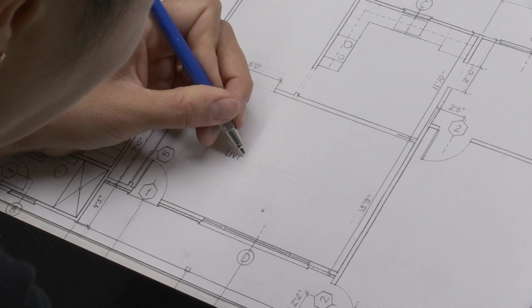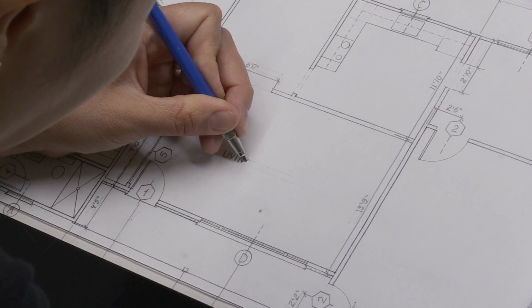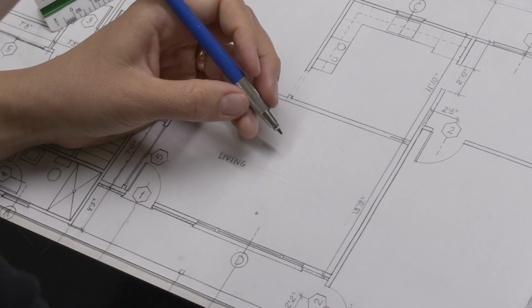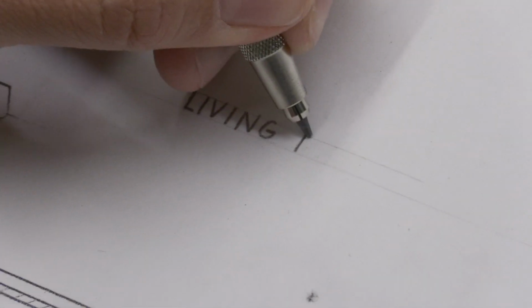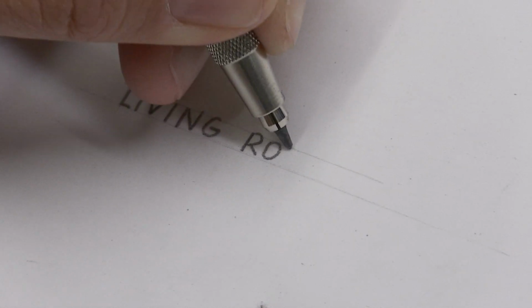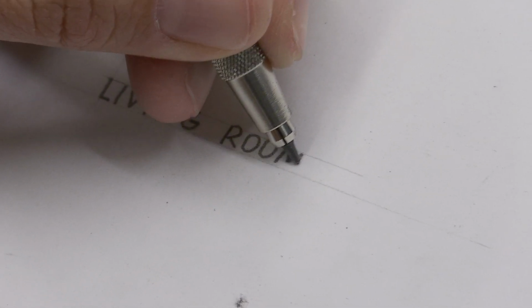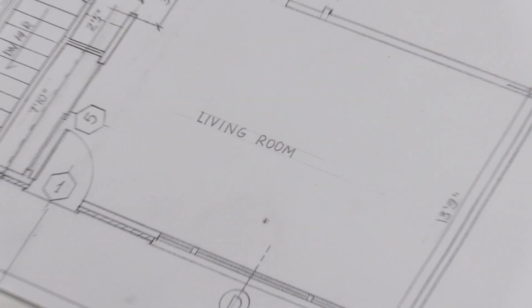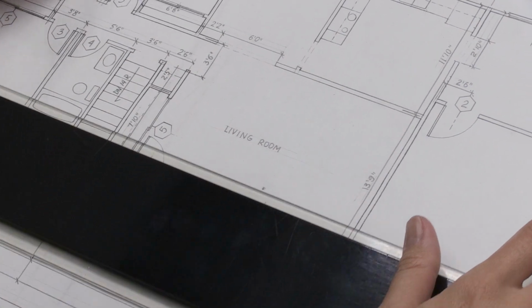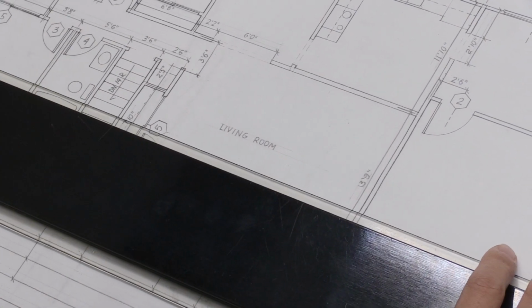Okay, now I have my guidelines for the living room, and I'm gonna write down living room using my guidelines. Living room. And you're gonna do each room with the 1/8 of an inch height.